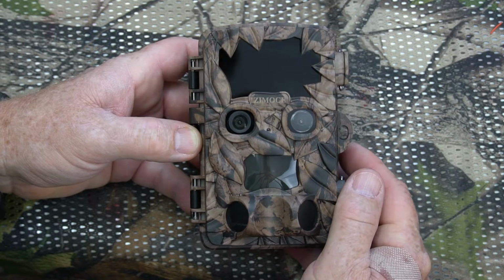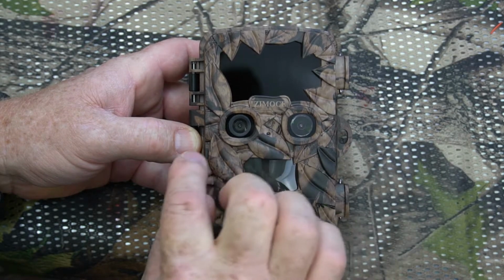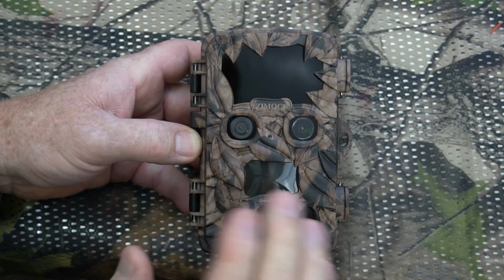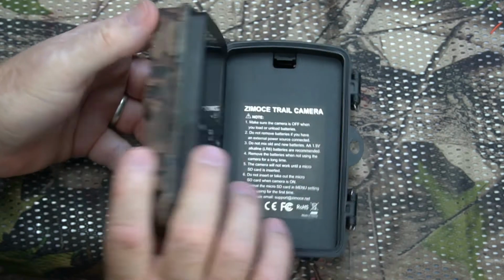Hey guys, Jungle Explorer here, and today I'm going to be doing a menu settings walkthrough for the Zimoce 4K trail camera. So let's go ahead and open this baby up.